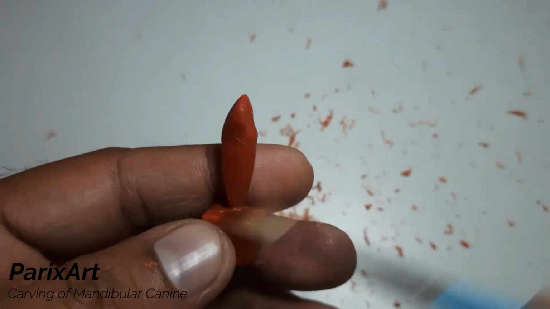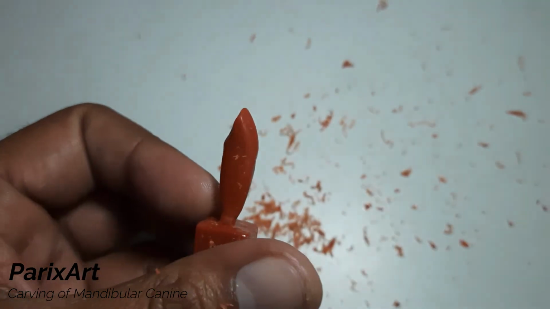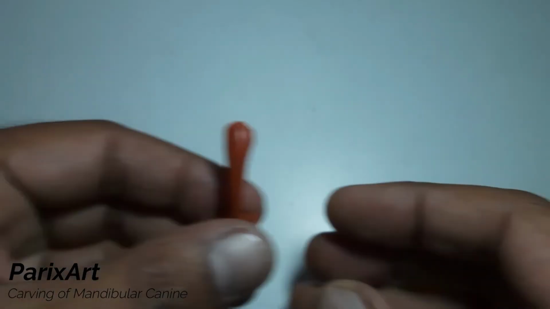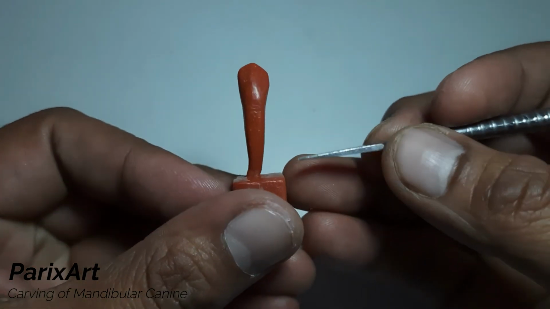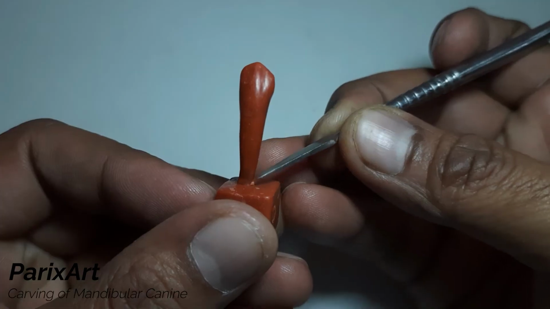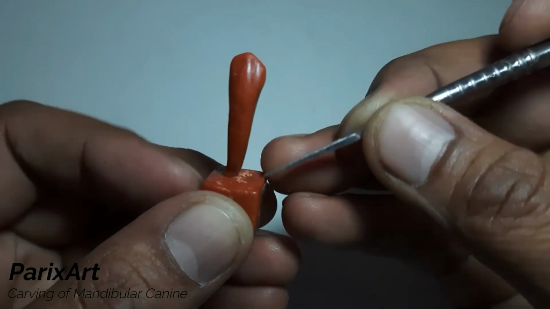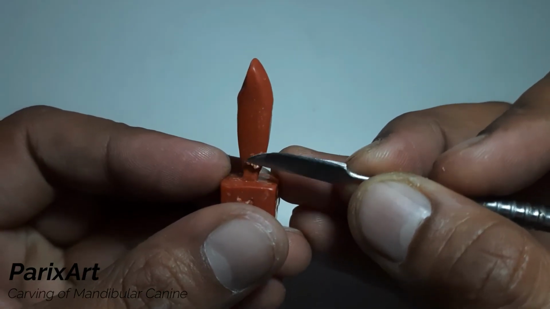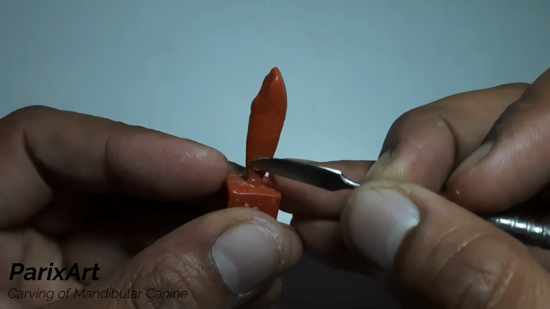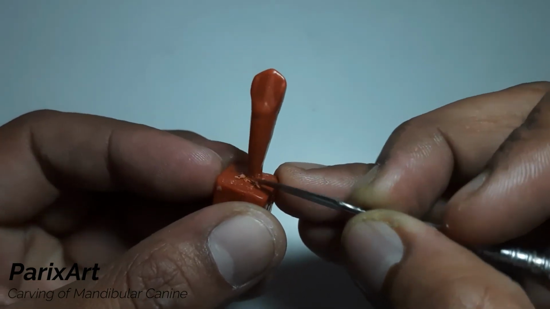Okay, so now we need to make the developmental depressions on both sides. First we'll clean up. See the shape now. Just need to taper the root at the end a bit more. Clean up around the base.